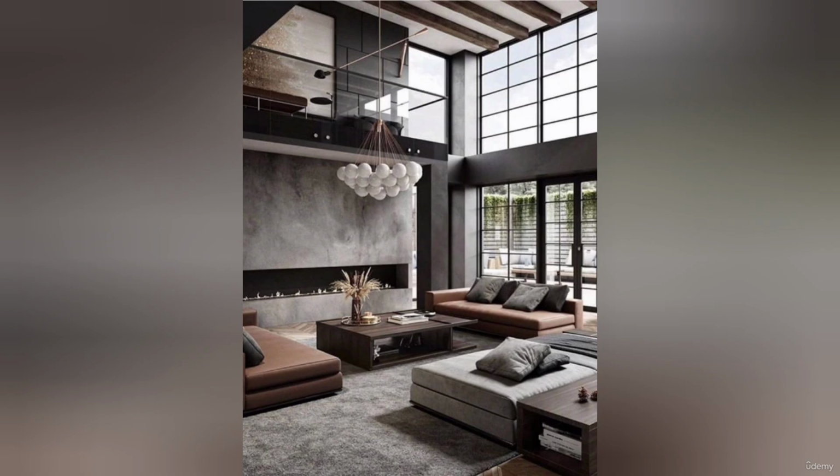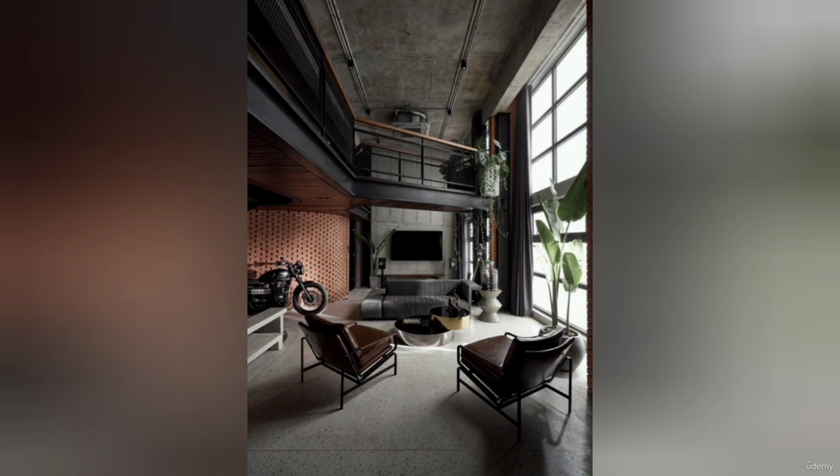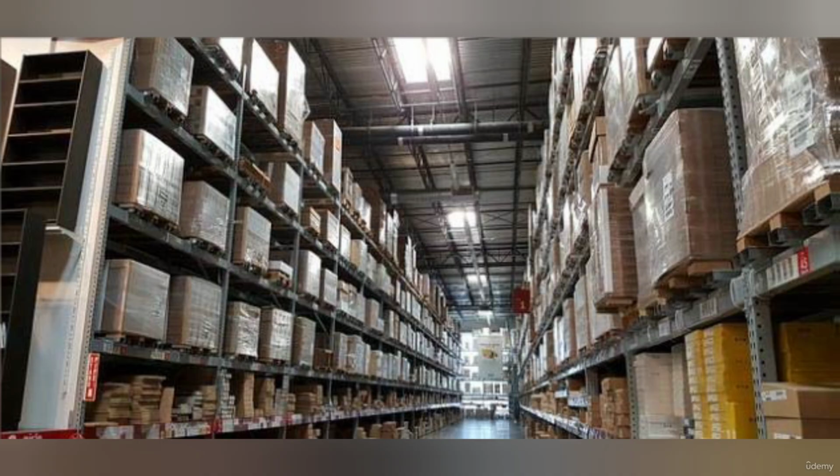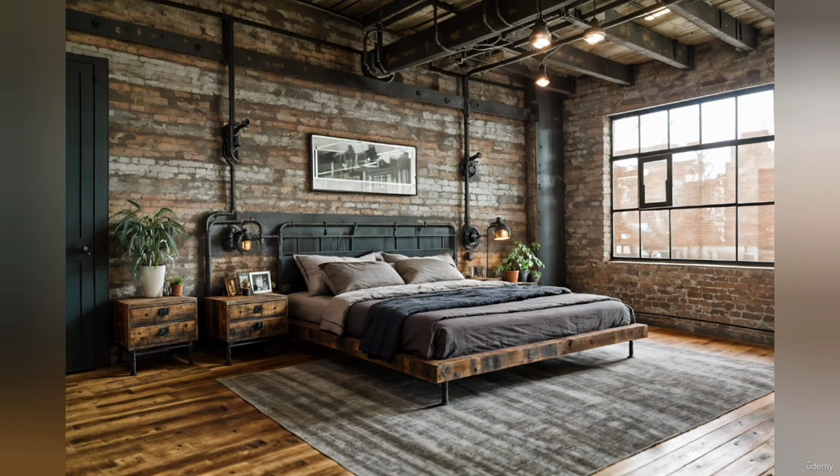Industrial style refers to an aesthetic trend in interior design that takes from old factories and industrial spaces that in recent years have been converted to lofts and other living spaces.